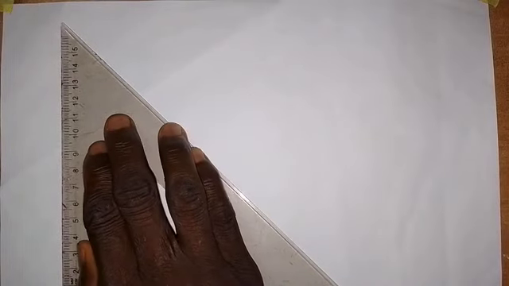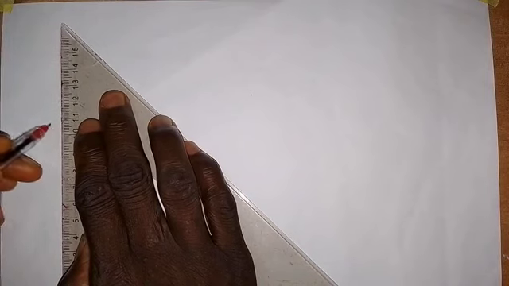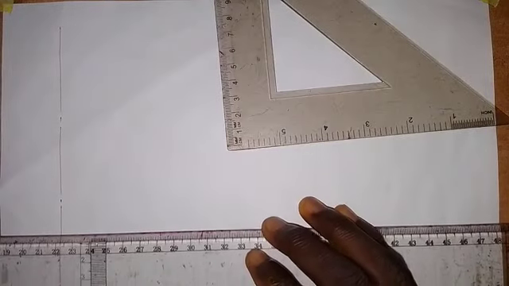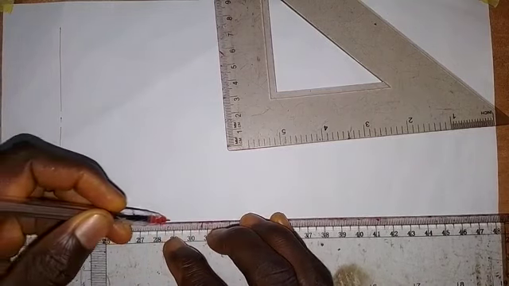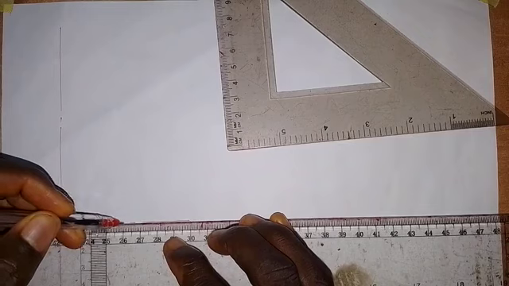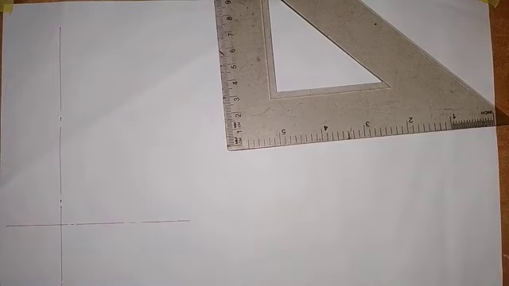So what we need to do first is to draw the vertical center line, which is for the square prism. So we produce it like this as we have been doing it. Then we also draw the horizontal center line. All right, so then I'm going to take a measurement of 22 millimeters.